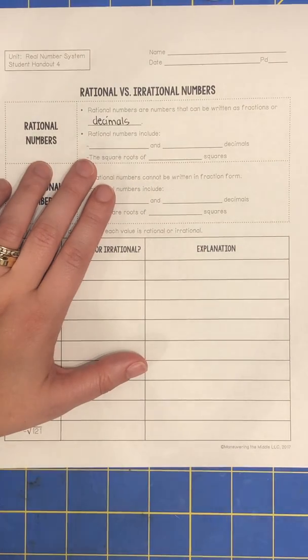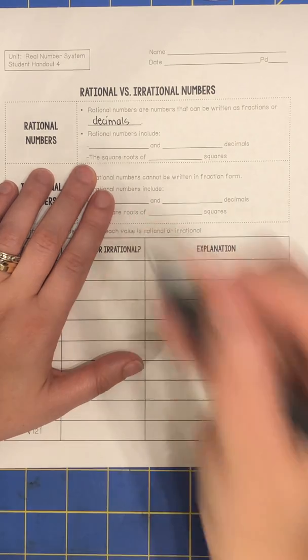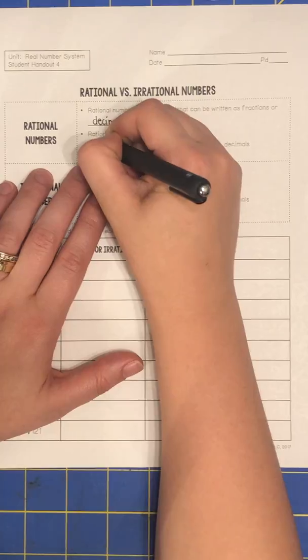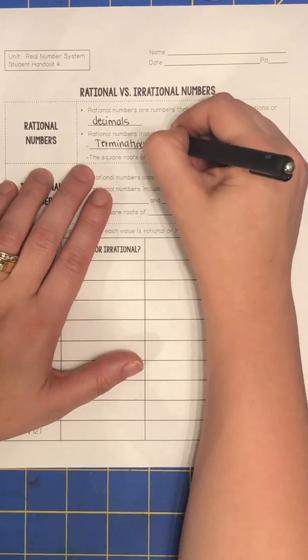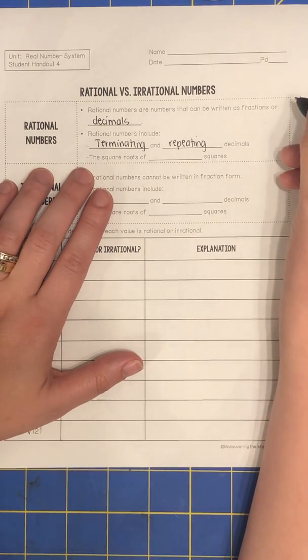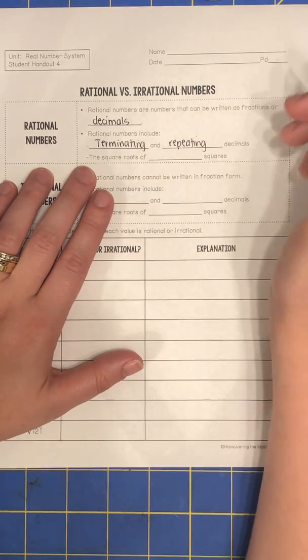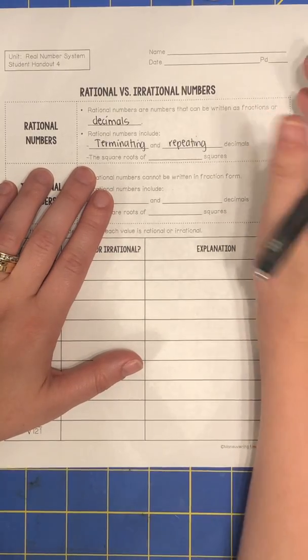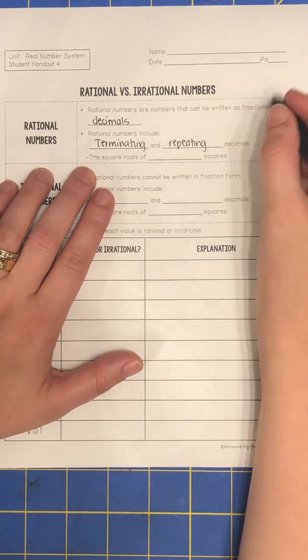So go ahead and fill this out with me on your handout. This will give you something to refer back to as we get into this unit and we're working together. So rational numbers include both terminating, remember that means it ends at some point, and repeating decimals. It includes both. So terminating would mean like 5/10, decimal 0.5. A repeating decimal would be 0.66666 or 0.101010. It can be repeating sections or just single digits.